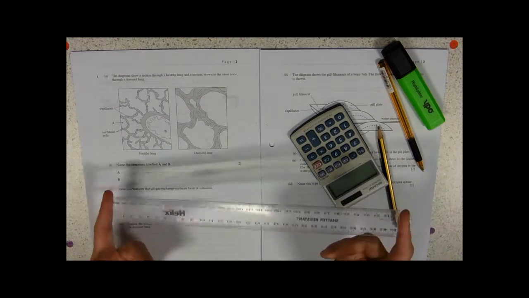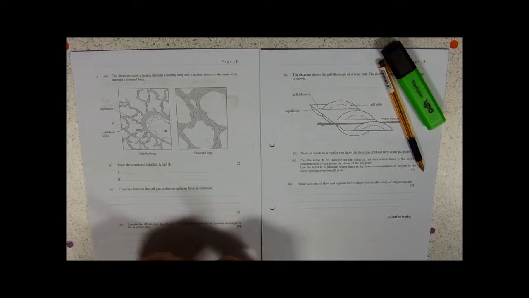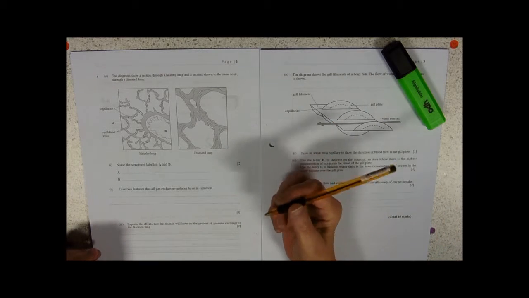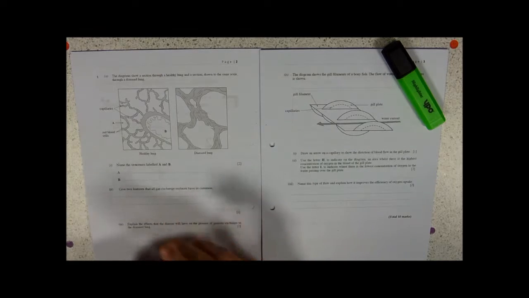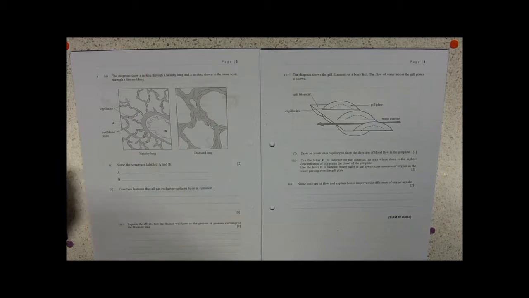It's exam time, so I have a ruler, I have a calculator, I've got a pencil, I've got a black pen because I'll need a black pen because these papers are scanned in, and I've got a highlighter, but I'm going to have to remember not to use it on my answers and only to use it for working out the questions. So, question 1.